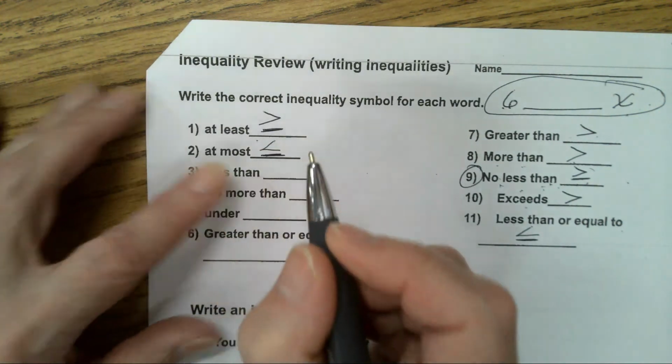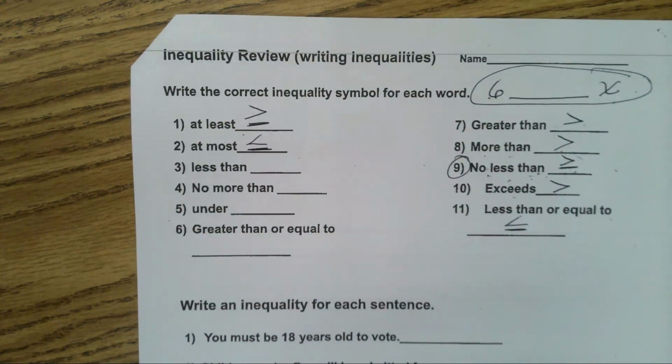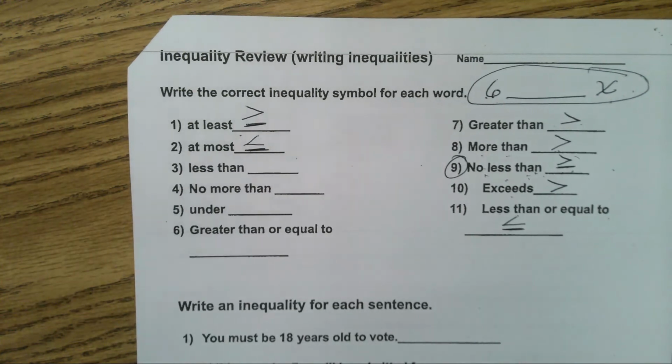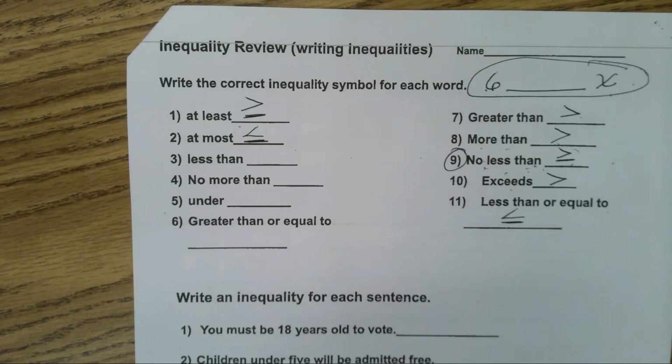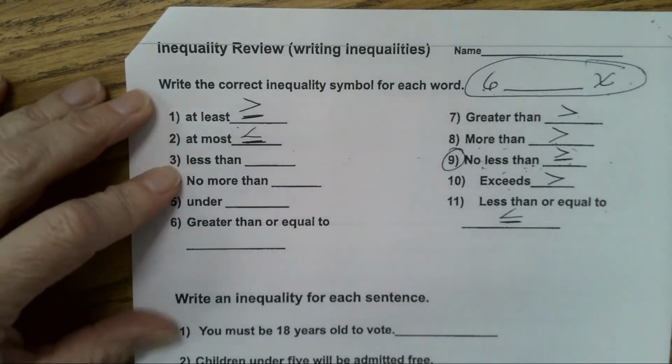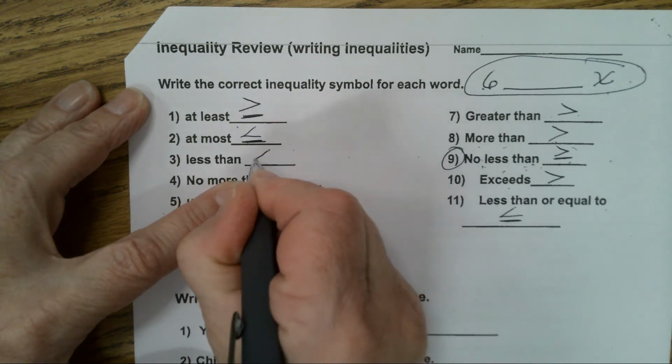Now, I'll tell you kids, if your brains are not turned on right now, you're not going to learn this, and there are a lot of questions on this in the test. Turn your brains on now so you can help to remember this. We'll go over these every day before the test. 6 is less than x. That's easy, right? It goes like this.